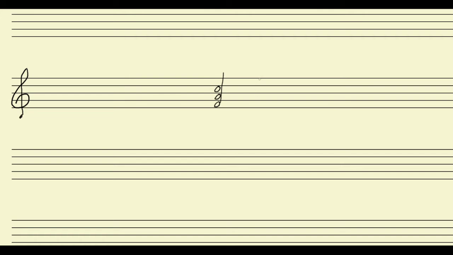If the majority of the notes in a chord are above the line, let me make a triad that's above the line here, the stem is going to go down like this. And if an equal number of notes in the chord are above and below the third line, we have the choice. We can go up or we can go down. Choice is up to us.